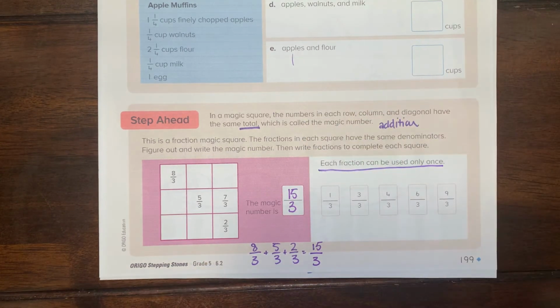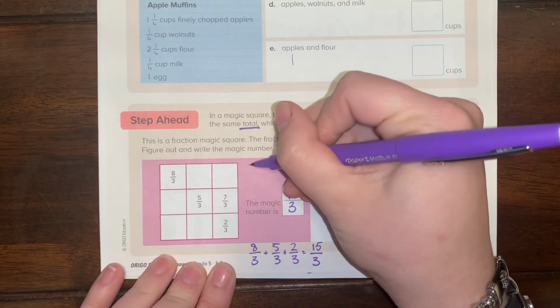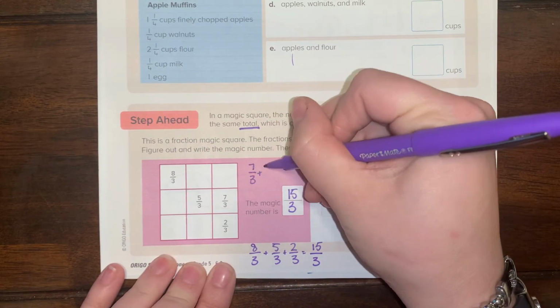Okay, now what's my next step? Well, since I have 2 fractions here for this little square, I think I'm going to use these 2 fractions to add and see what missing number can be here. Because remember, I need the 3 fractions that are here to be 15 over 3 to be the magic number. So let's see what we have so far. So we've got 7 thirds plus 5 thirds.